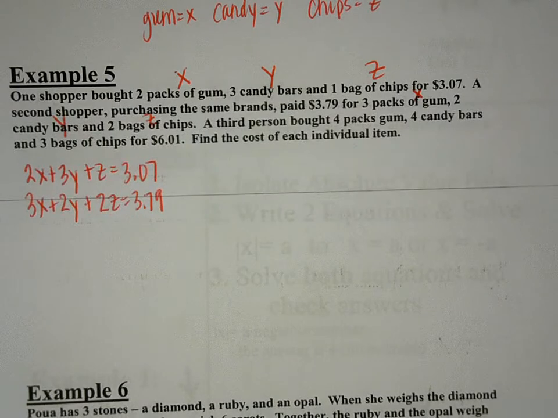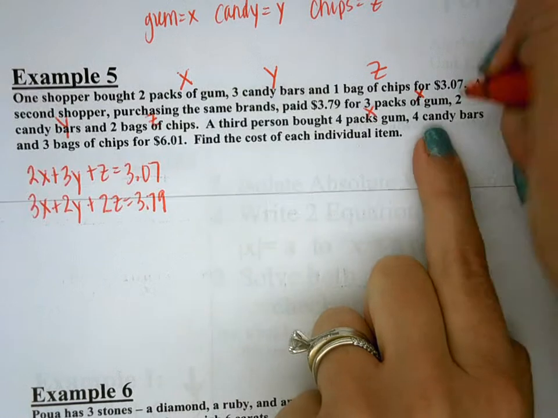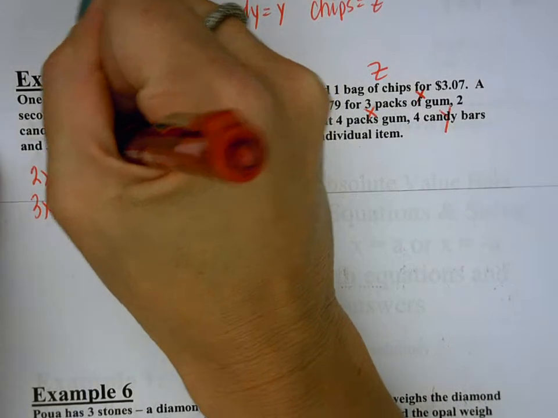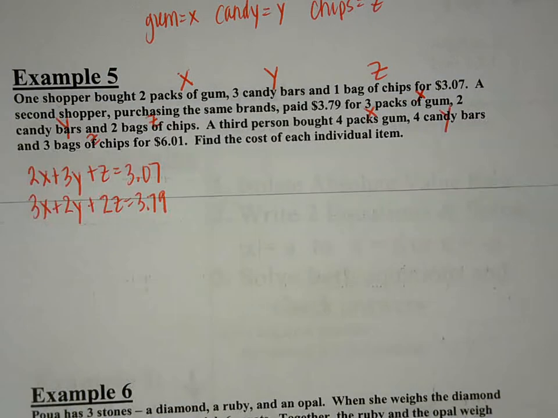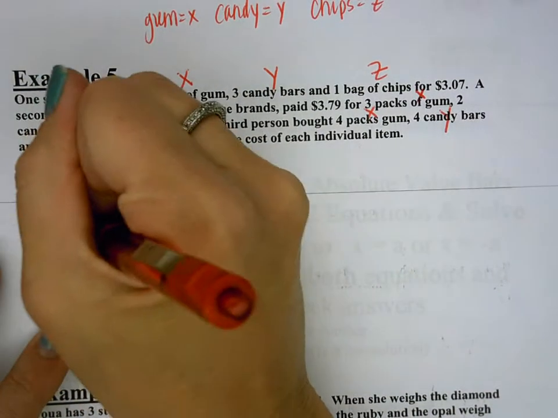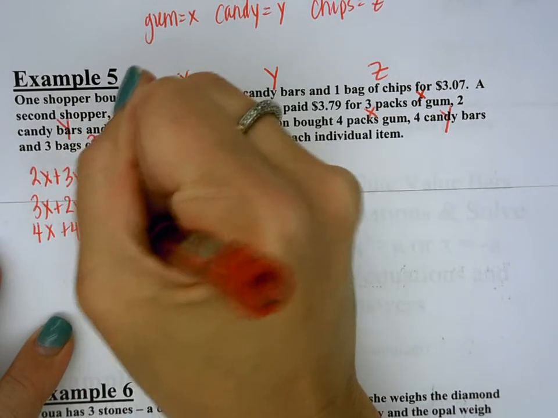Then we have a third person bought 4 packs of gum, so that's our 4x, 4 candy bars, 4y, 3 bags of chips, z, and then that's $6.01. So we'll write that equation. 4x plus 4y plus 3z equals $6.01.